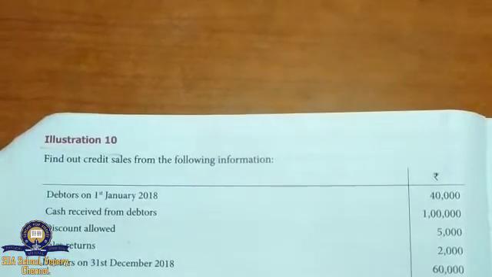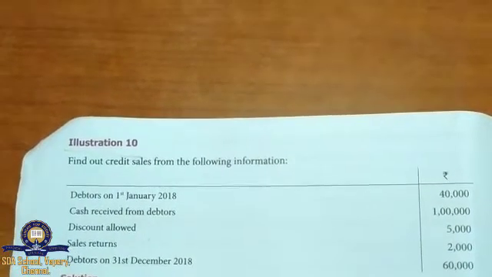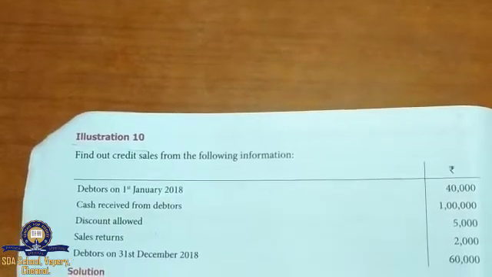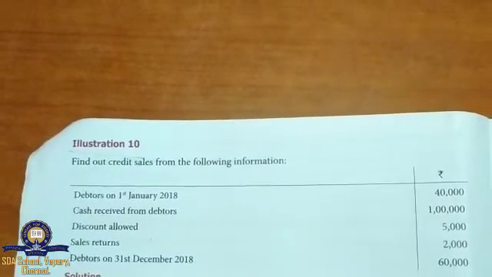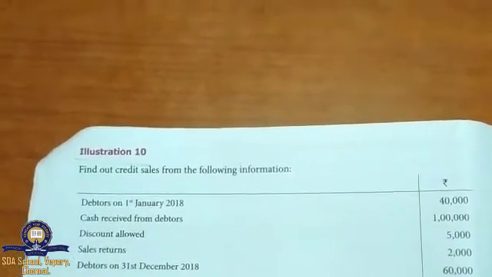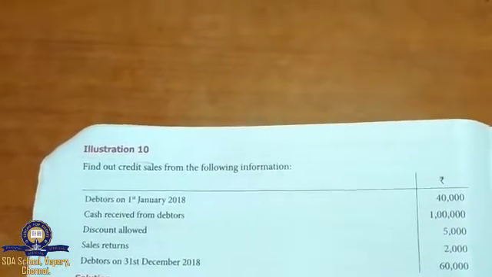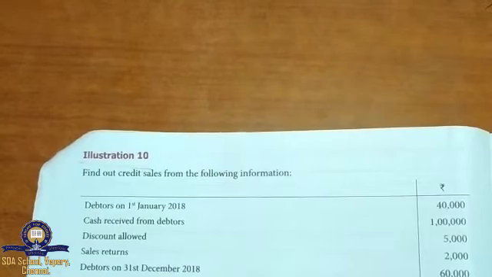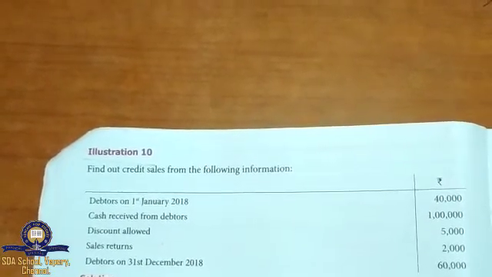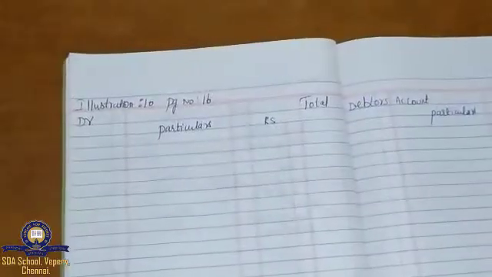Shall we see illustration 10, page number 16. Find out the credit sales from the following information. Debtors on 1st January 2018 rupees 40,000, cash received from debtors rupees 1 lakh, discount allowed rupees 5,000, sales return rupees 2,000, debtors on 31st December 2018 rupees 60,000. So we are going to create the total debtor account to find out the credit sales.